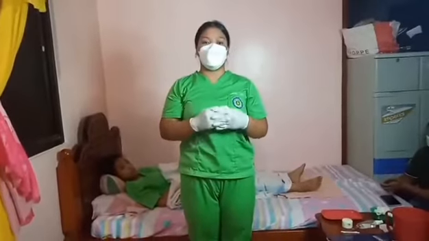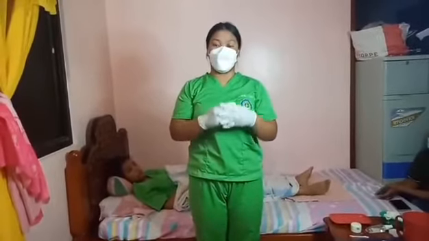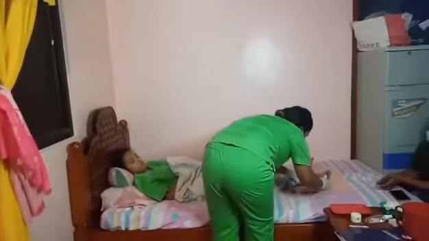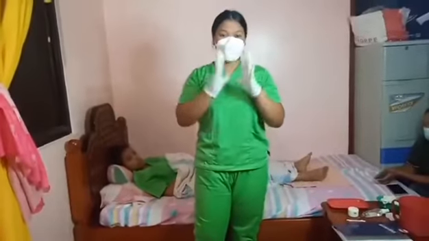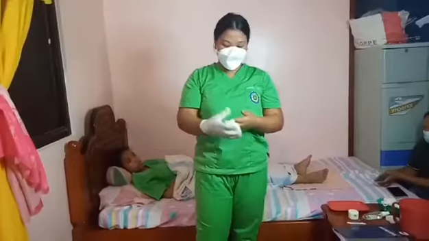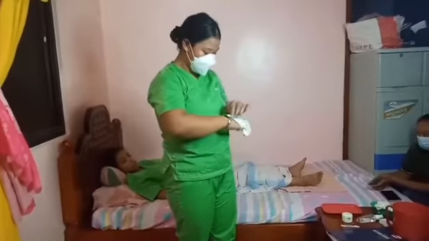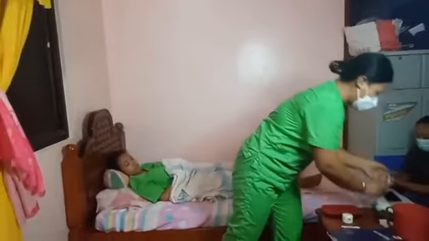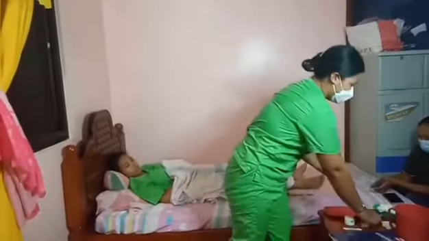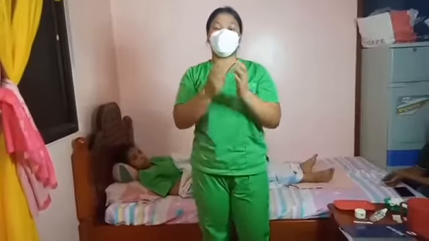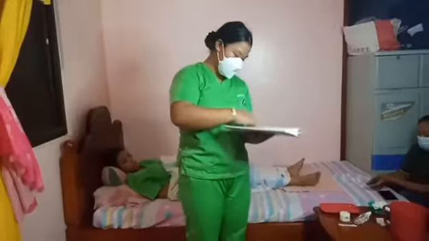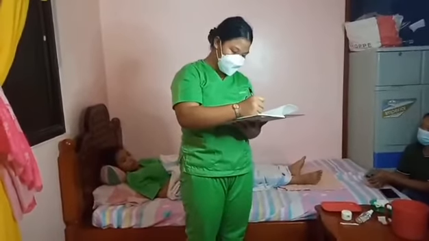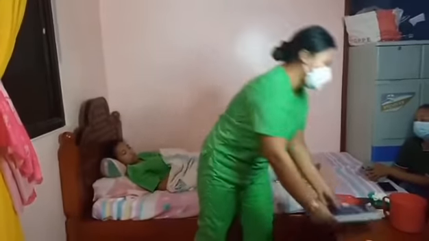Next thing to do is observe signs of irritation or redness. Then perform hand hygiene. First thing to do is remove the gloves. Then document the procedure in the patient chart. That's all.